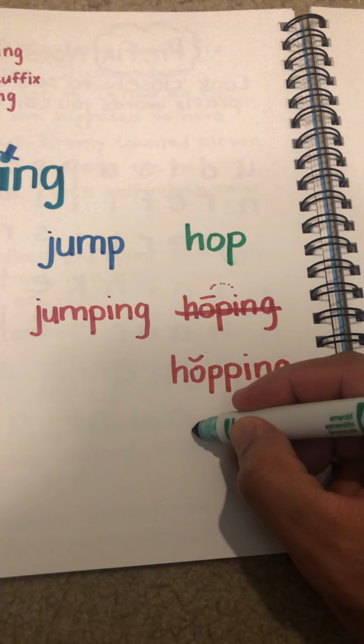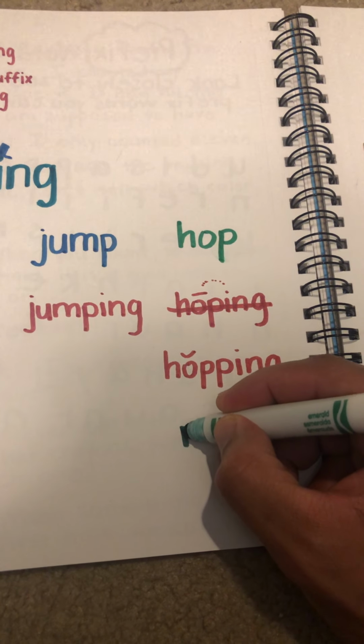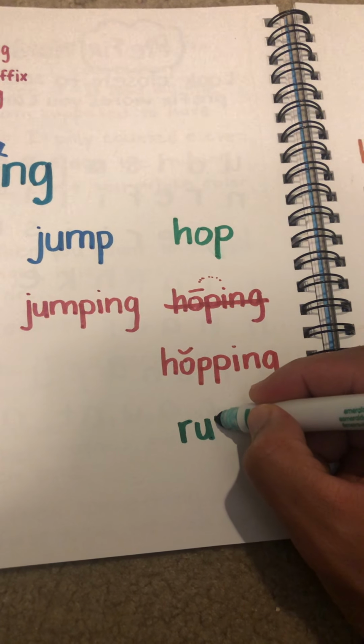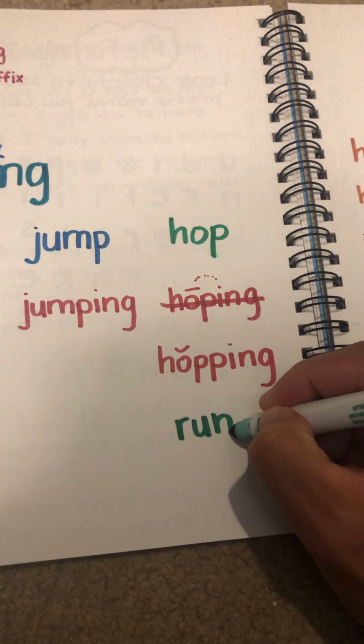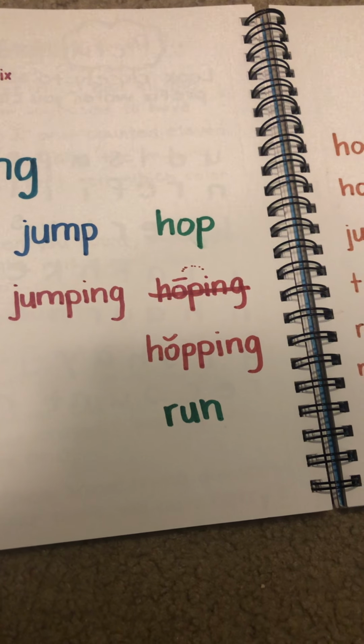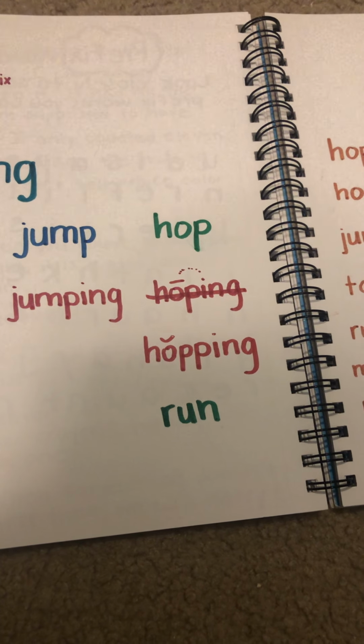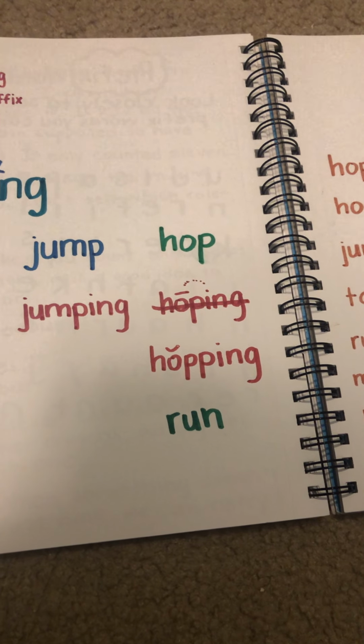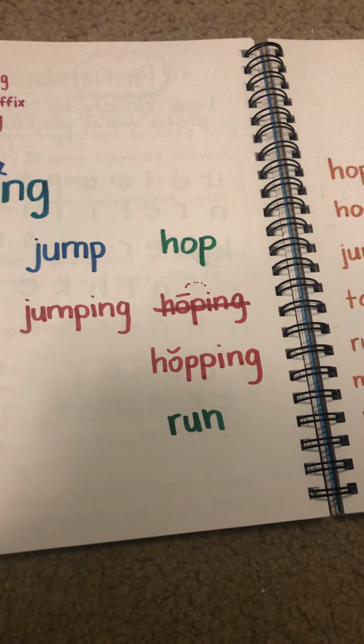In this case, I'm going to have the word run. Sometimes I like to go running when it's nice outside. So I need to add an ing suffix to my word.